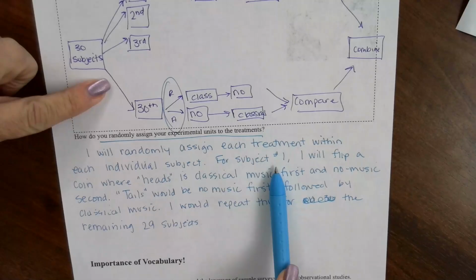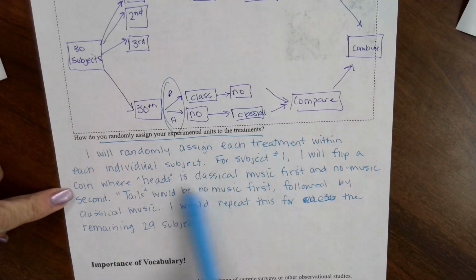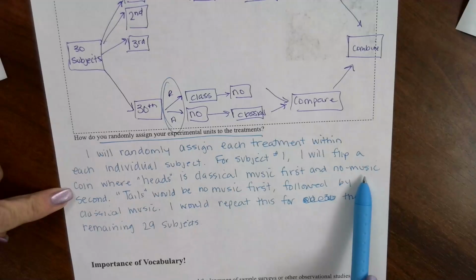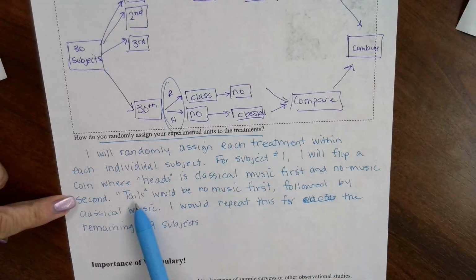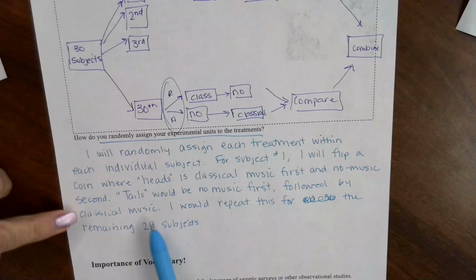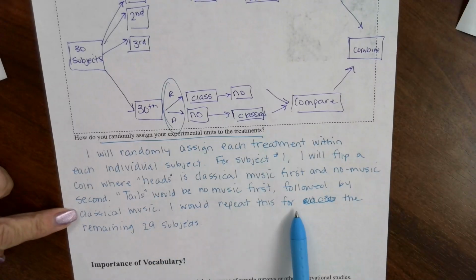For subject number 1, I will flip a coin where heads is classical music first and no music second. Tails would be no music first, followed by classical music. I would repeat this for each of the remaining 29 subjects.